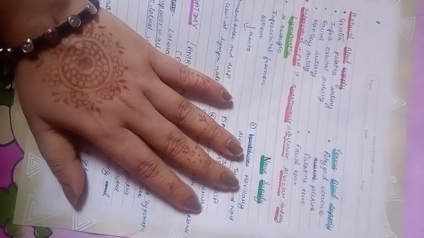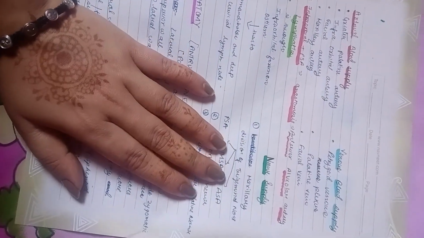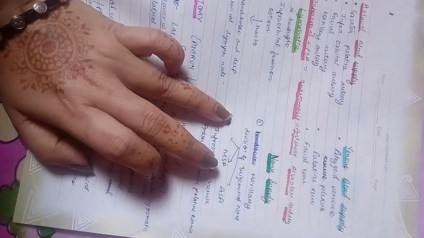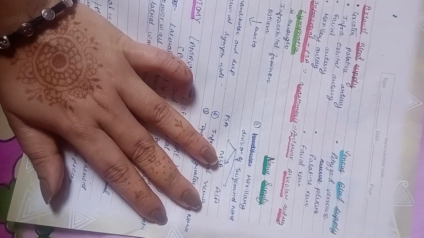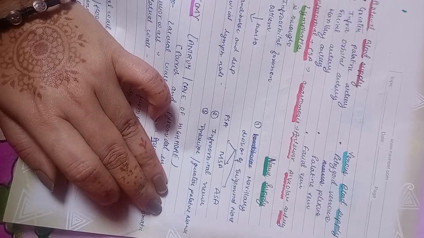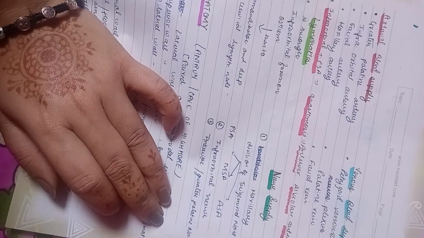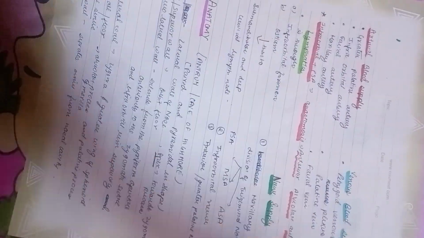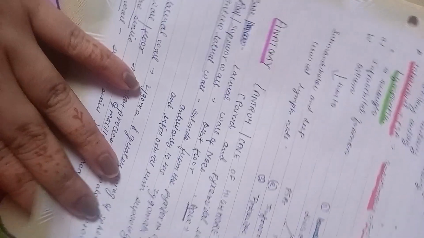Now, the nerve supply is through the maxillary division of the trigeminal nerve: the posterior superior, middle superior and anterior superior alveolar nerves, and the infraorbital nerve or the anterior or greater palatine nerve. Okay, that is the nerve supply. The arterial supply is mainly through the maxillary artery.